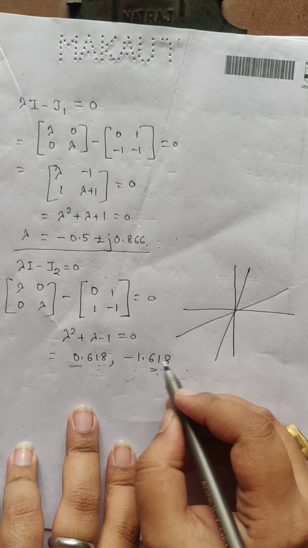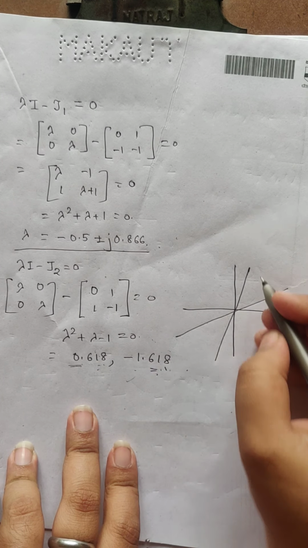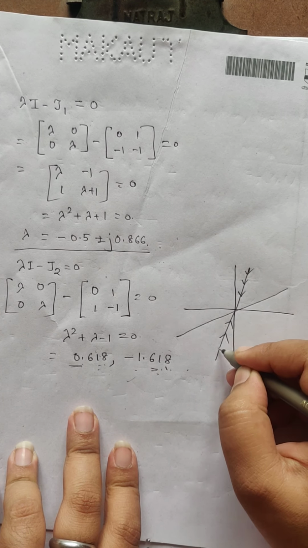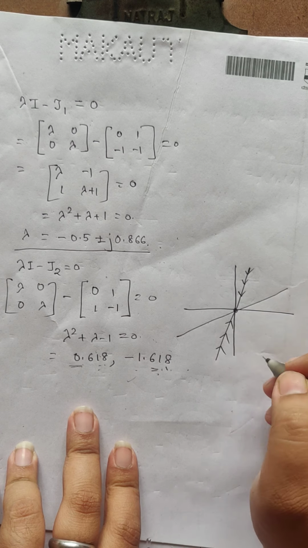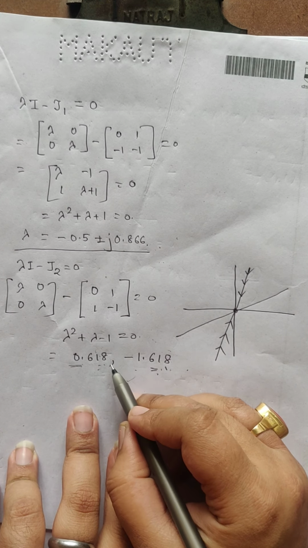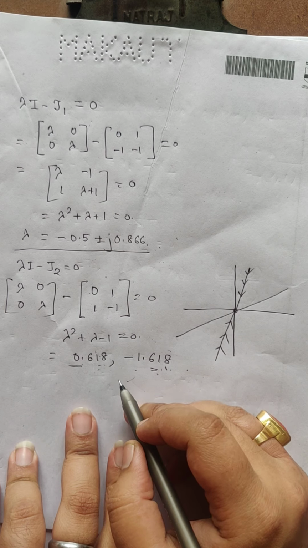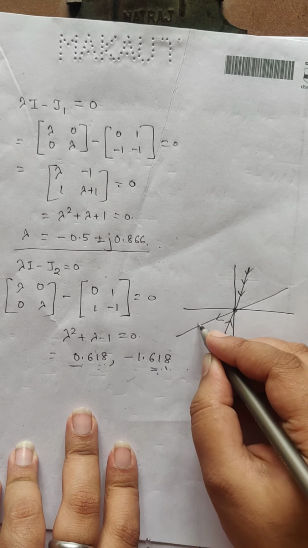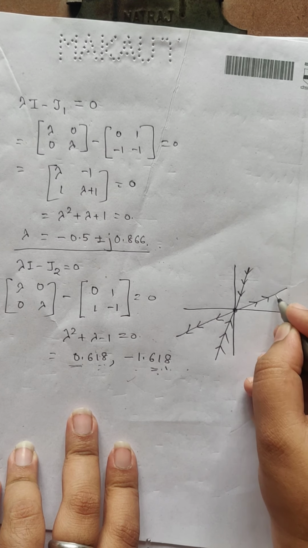For the negative eigenvalue, the arrow will be converging towards 0, the equilibrium point, and the one with a positive value, an exponentially growing curve, will not converge to 0. So they will have arrows moving outside from the origin.